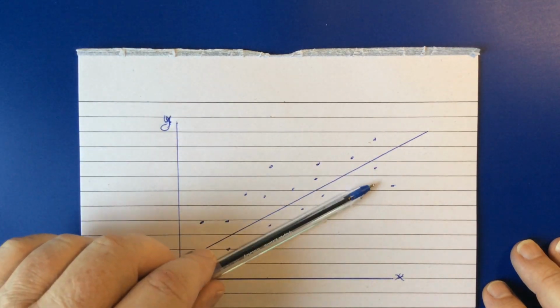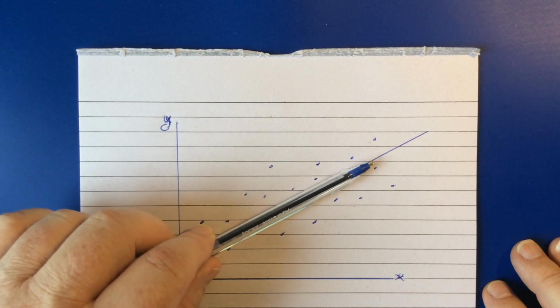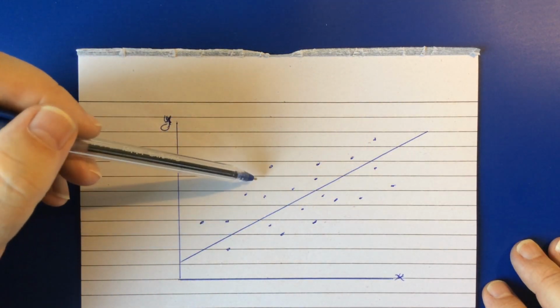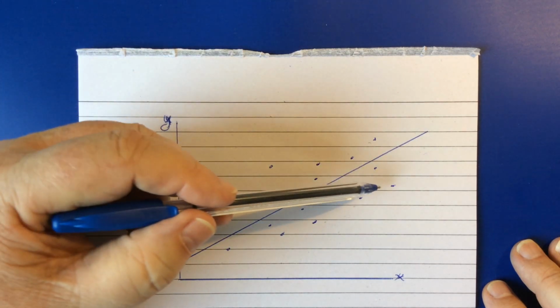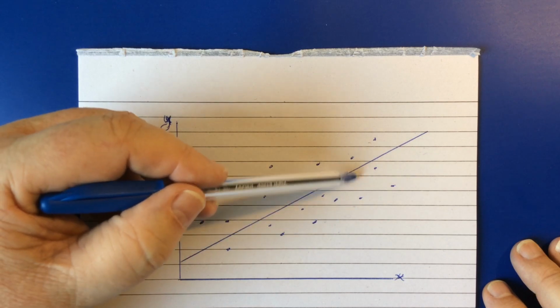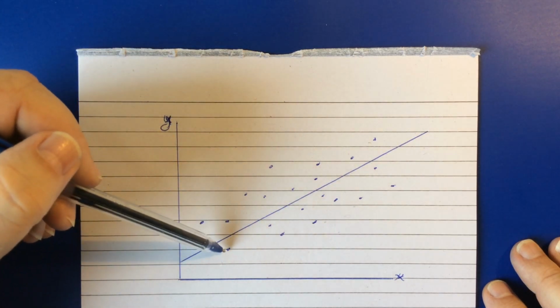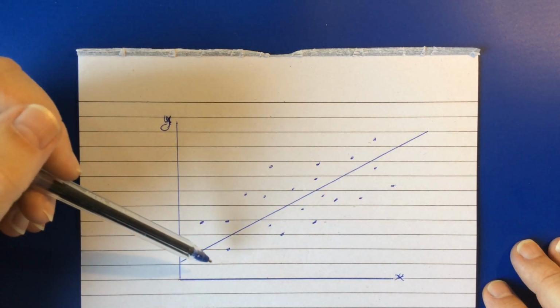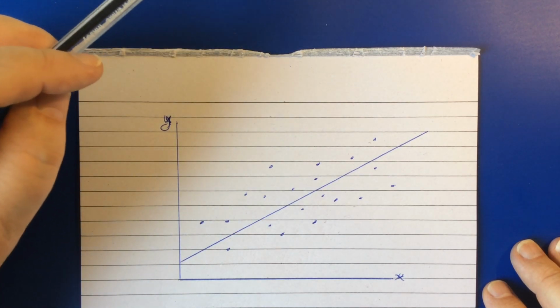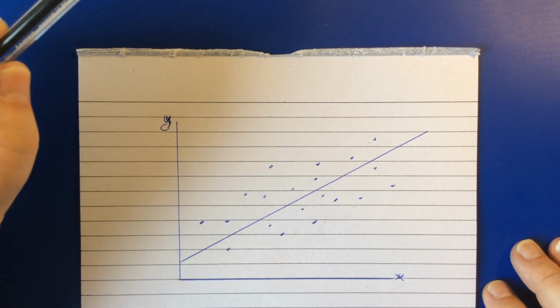And it's trying to get this line to a point where the difference between all the distances from the line to these data points is equal to the distance from the line to all of these data points. And that's essentially what getting a regression line is all about.